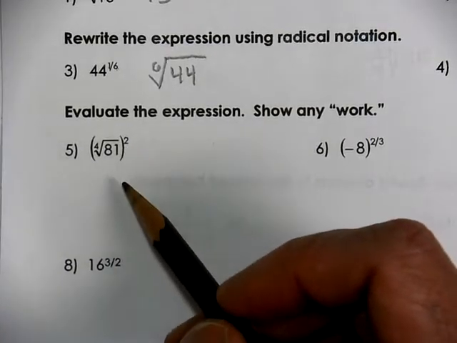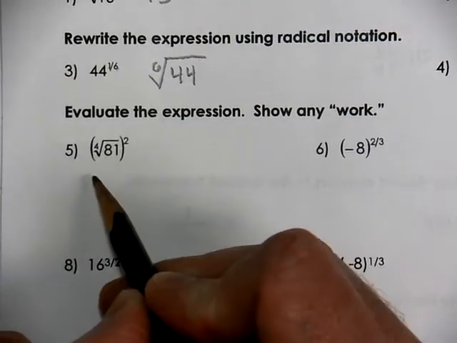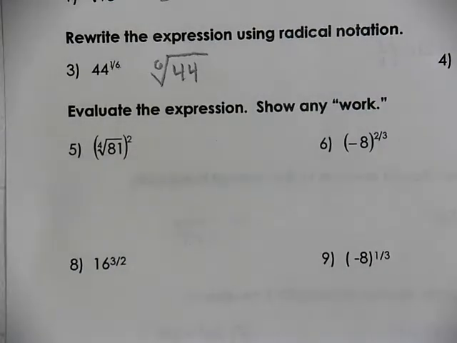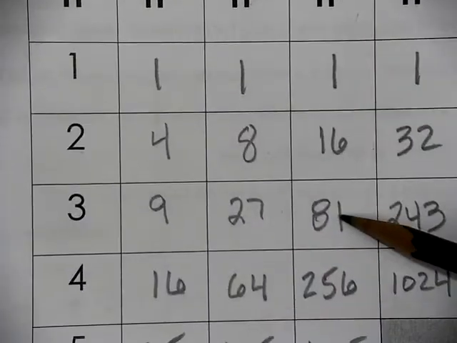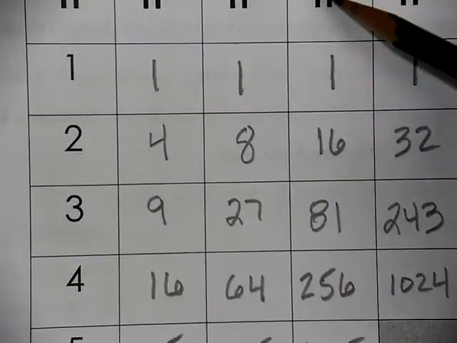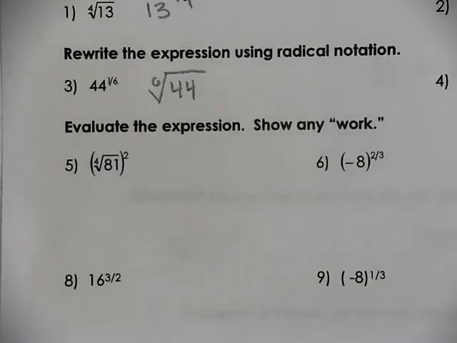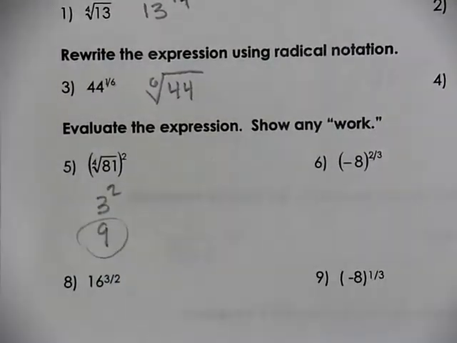So here we're going to evaluate. We're not using any calculators for this. What I notice is that 81 is the 4th power of 3. We have a power table. If you look under the 4th root, you come down to 81. You notice that the 4th root of 81 is 3. So we have 3 squared, which is going to be 9.